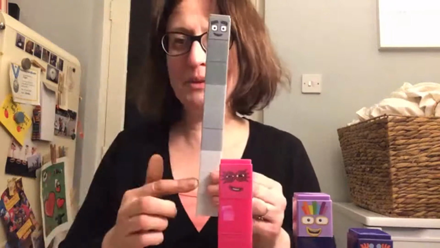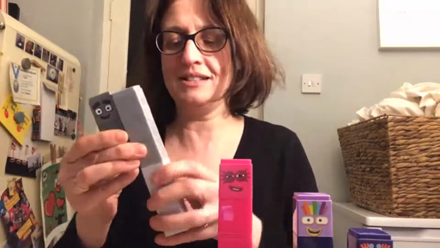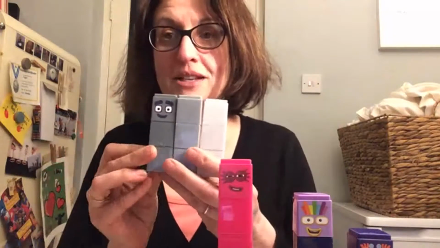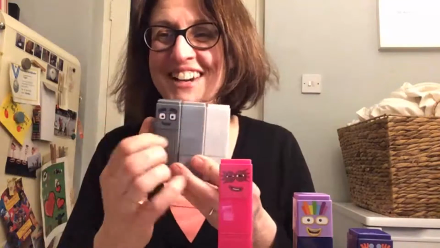Number 9 is a square number as well, because if we see it tall like that, we see it's 3s, but put it like that, when it's a square, it's 3 this way, but it's also 3 across as well, isn't it? Clever, these numbers, aren't they?